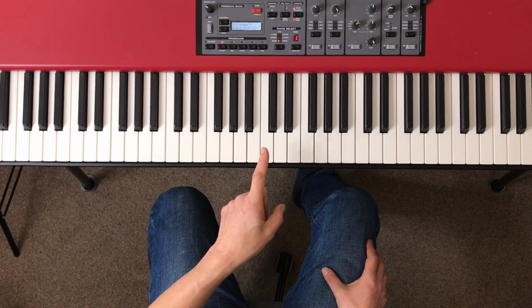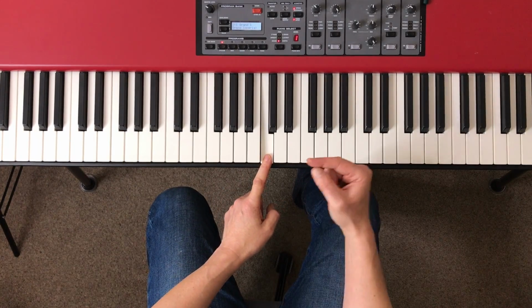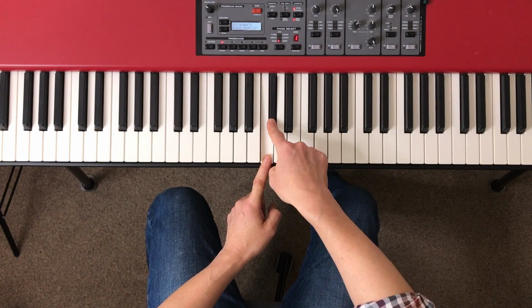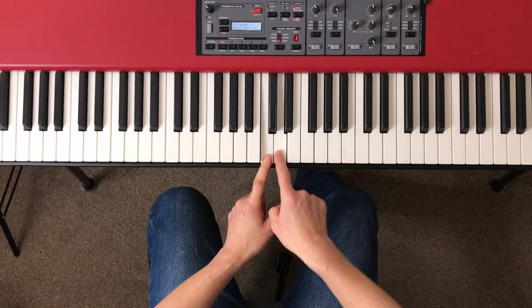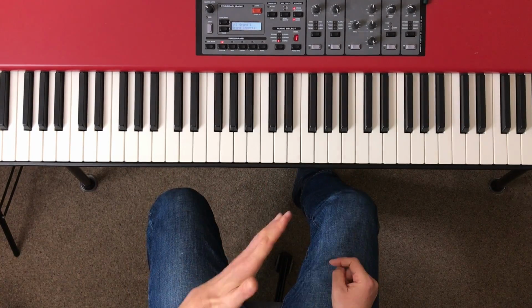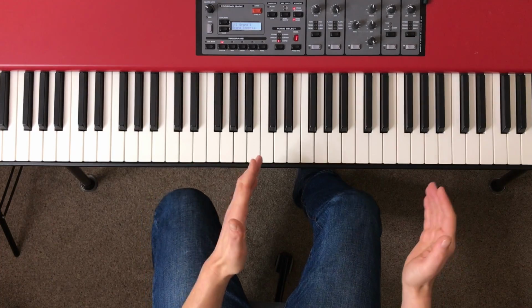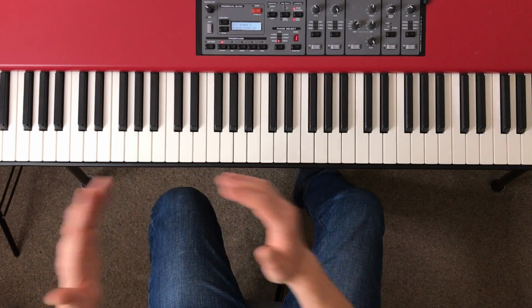So if we start on C and go up a semitone, a half step, we get to C sharp or D flat. If we go up a whole tone, we get to D. By the way, we use the terms whole tone and tone interchangeably, as we do whole step and step.